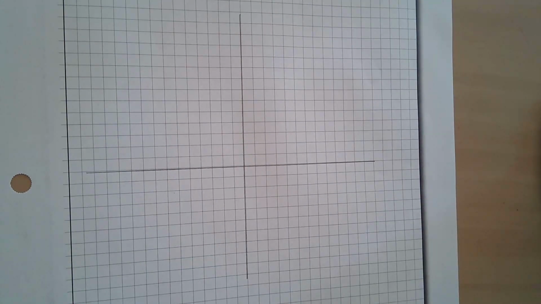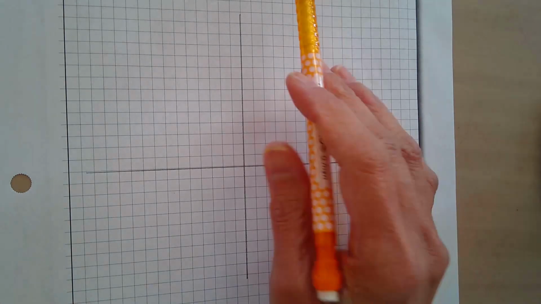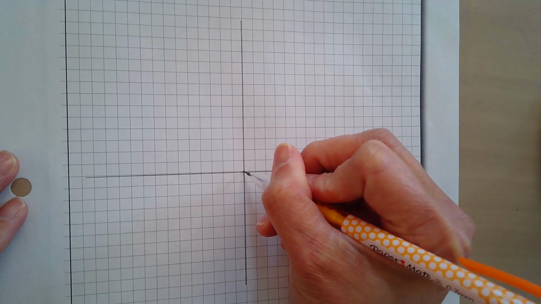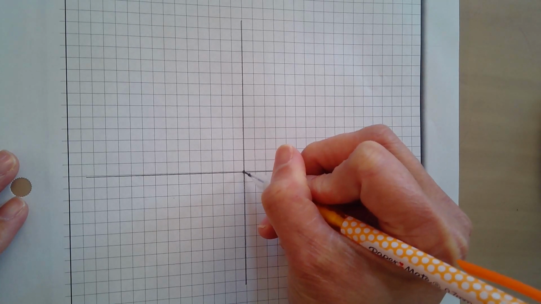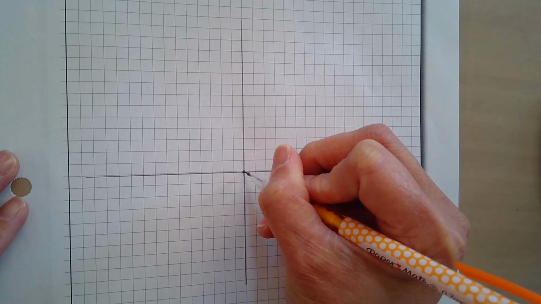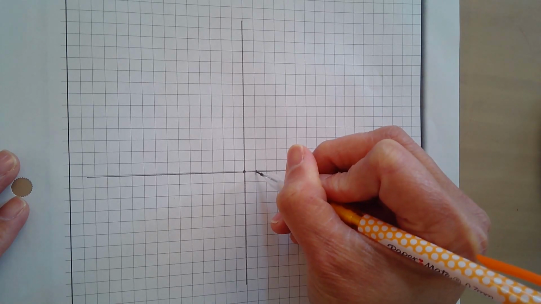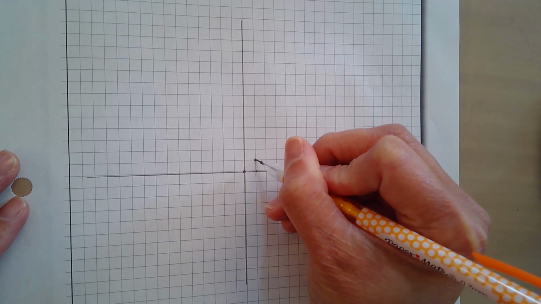So we're going to start with the square root of x. We know how to do that, right? If x is 0, square root of 0 is 0, right? If x is 1, the square root of 1 is 1. Okay.